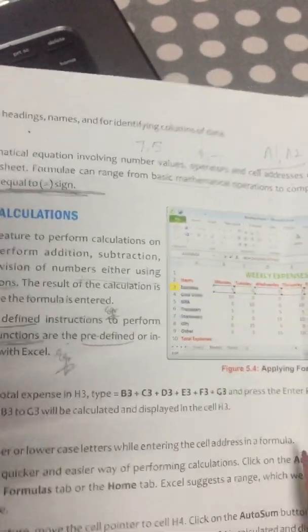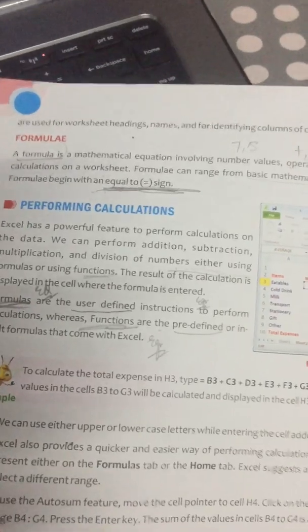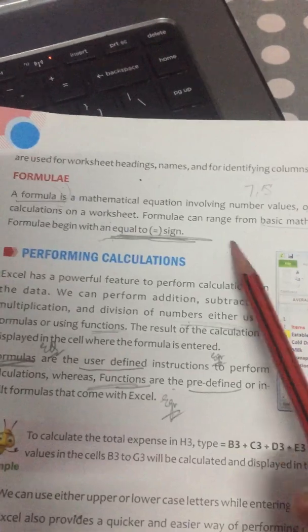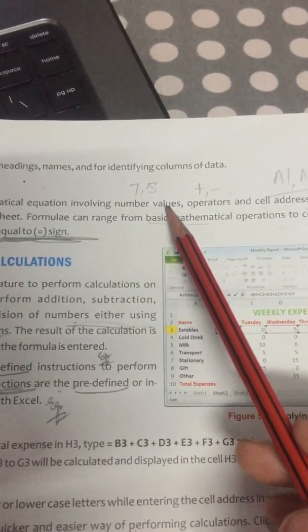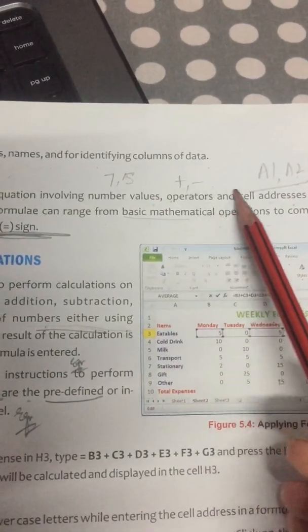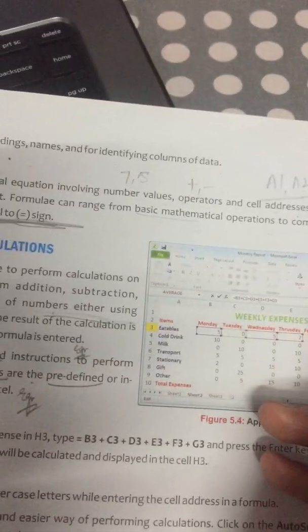Next we have formula. A formula is a mathematical equation involving number values, operators and cell addresses used to perform calculations on a worksheet. So if you want to do calculations, you need a formula like you do in your maths. It will be treated as an equation, which involves any type of number values like 5, 7, 6 and all that. Then operators like plus, minus and all these are the operators. Then cell addresses like A1, A2 and all these are the cell addresses. So include all these things and then you can make a formula.